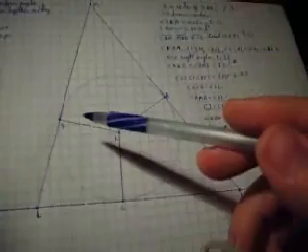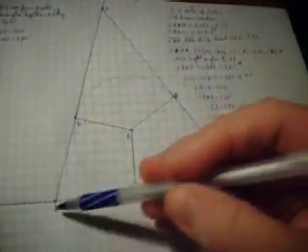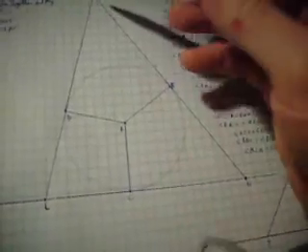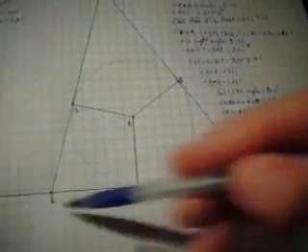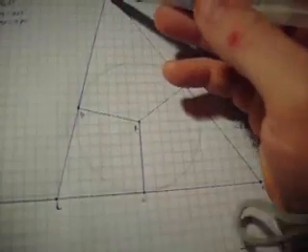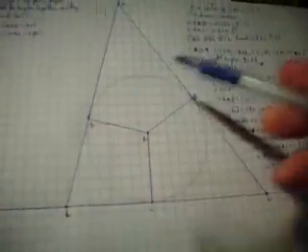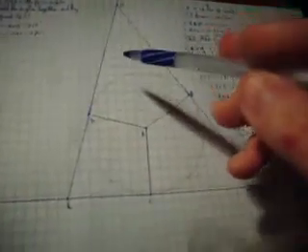And these 3 angles, LMN, MNL, and NLM, are going to be equiangular to these 3 angles down here, DEF, EFD, FDE. I'm going to show you how to do this.